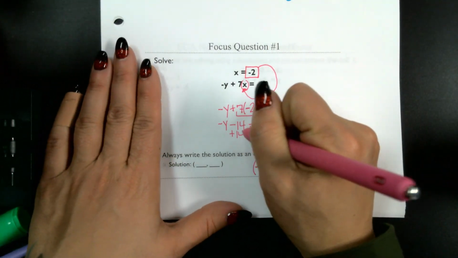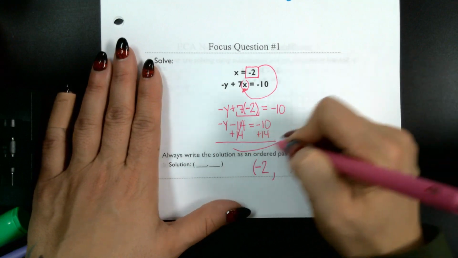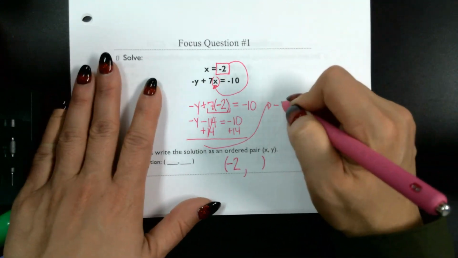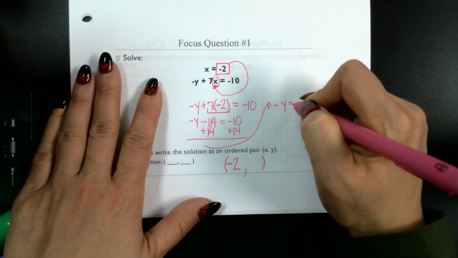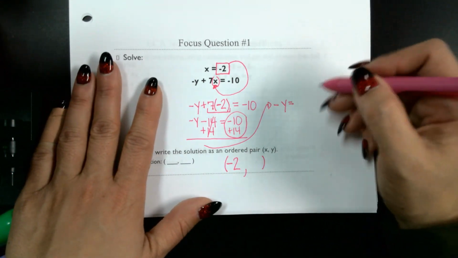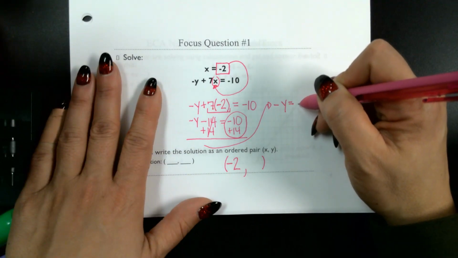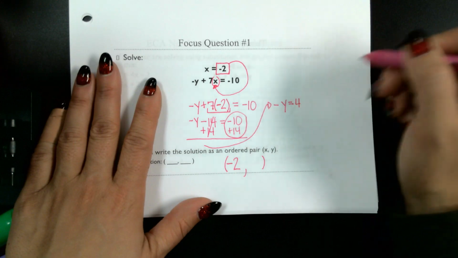Add 14 first. So then we have negative y equals what? What's -10 plus 14? 4.